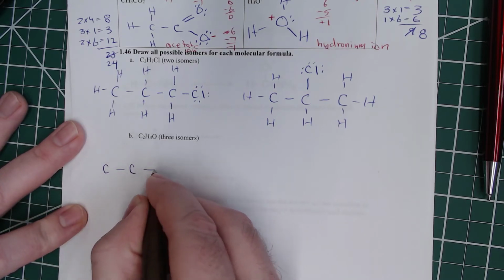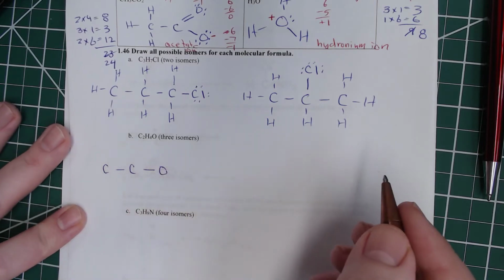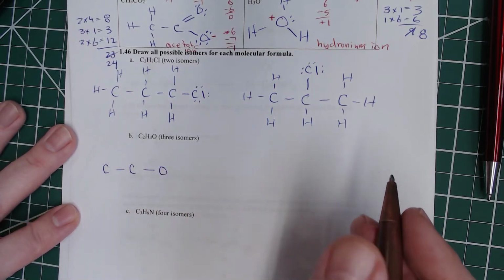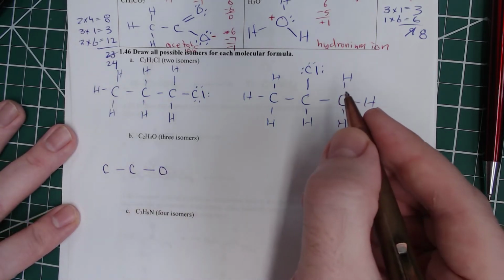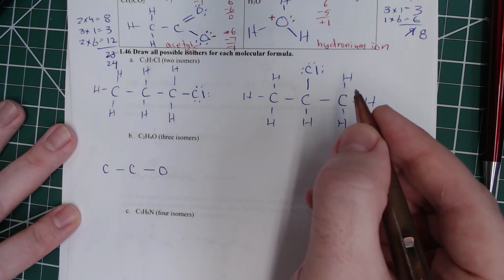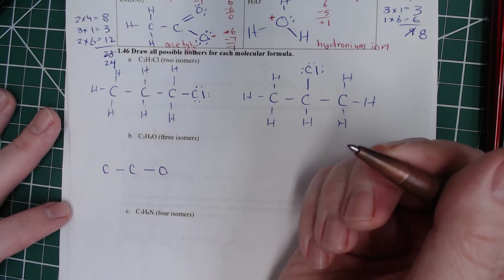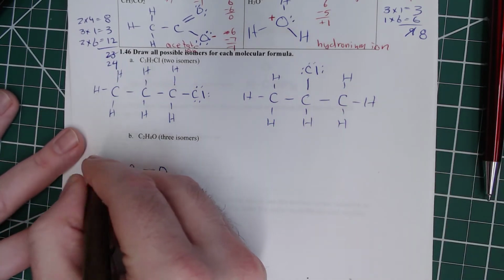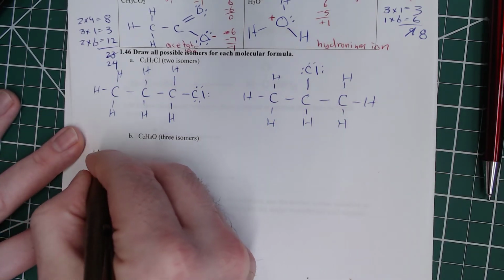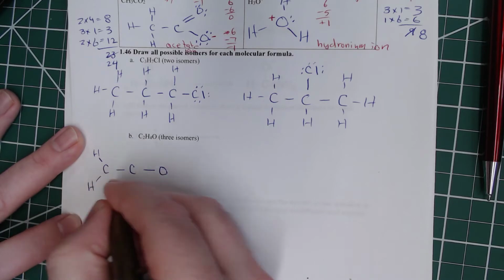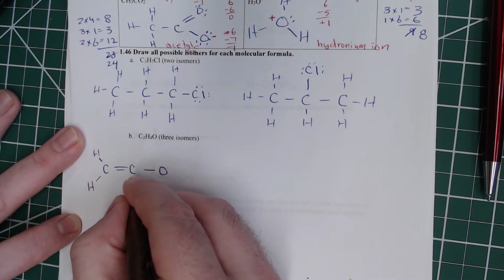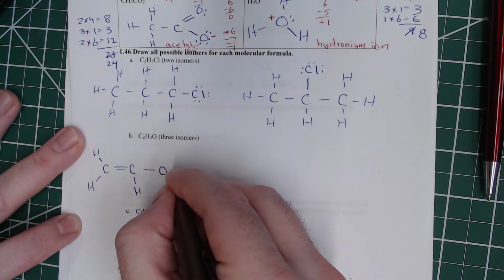I'm just going to put one here. So carbon, carbon, oxygen. When we start, you'll see there's only 4 hydrogens here, and there's just not a whole lot of possibilities without putting in a double bond. So I'm going to go ahead and do one of the isomers.